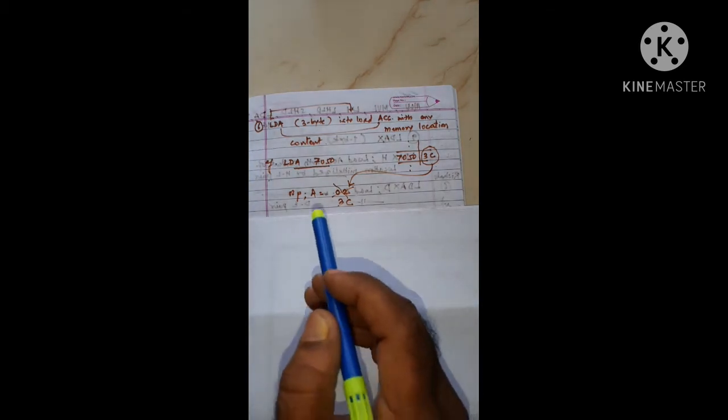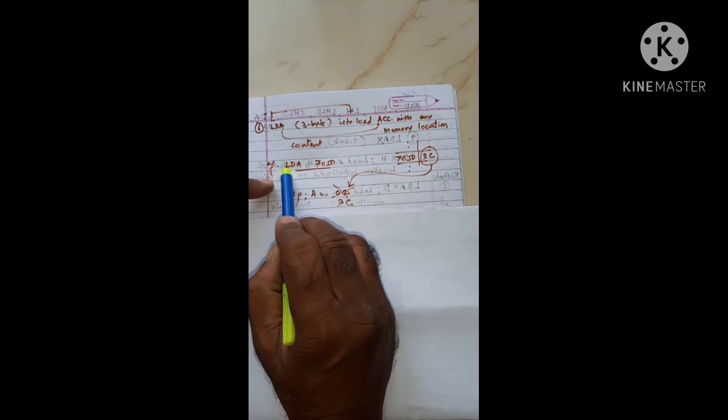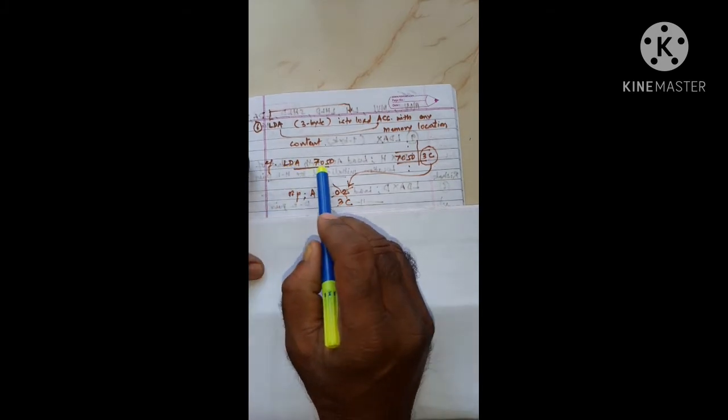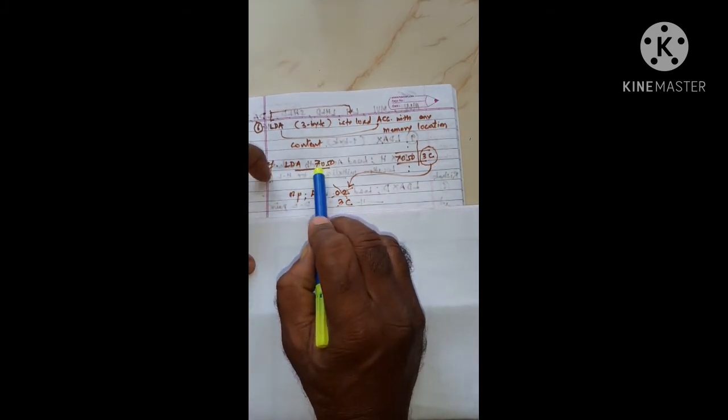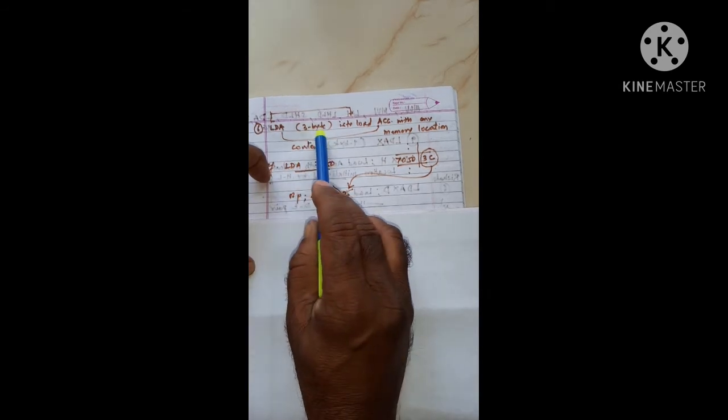As an example, LDA is the instruction or mnemonic and 7050 is the 16-bit operand, which is why it is treated as a 3-byte instruction.